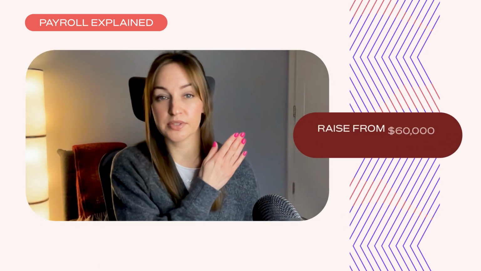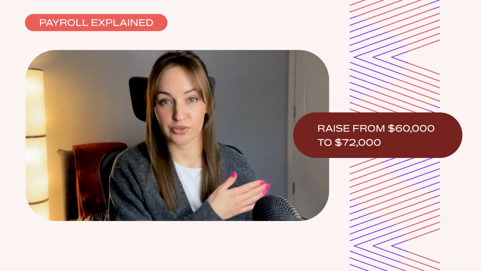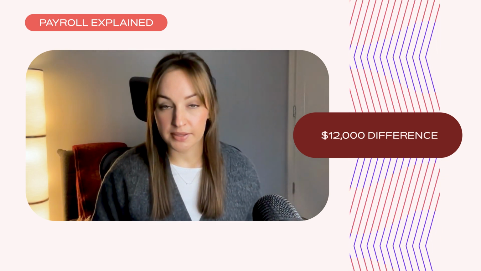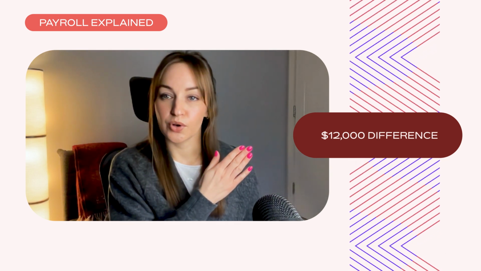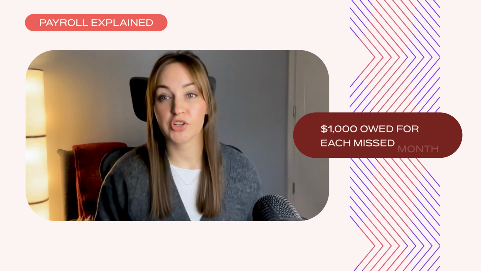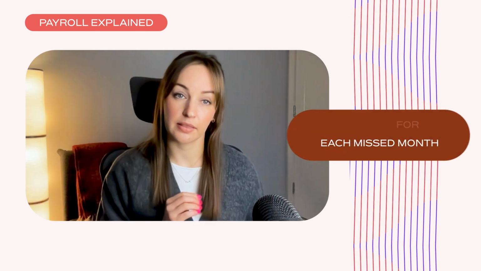So how do we calculate them? For retro pay, you want to calculate the portion of the employee's salary you should have paid and compare it to what they actually received. So let's say an employee's salary was raised from $60,000 to $72,000, but the change wasn't reflected for a year. That difference is $12,000. If they're paid monthly, divide $12,000 by 12 months and you would owe $1,000 in retroactive wages for each missed month.